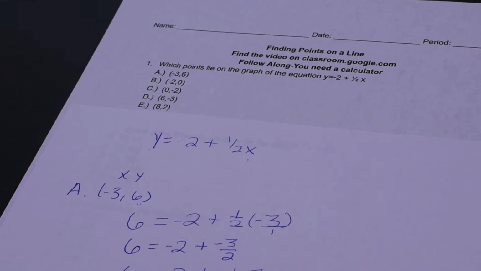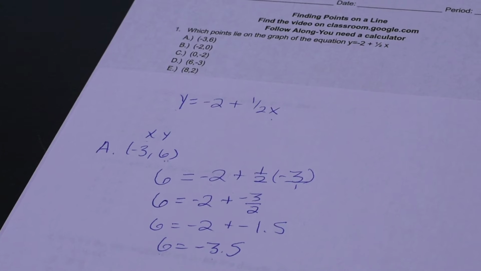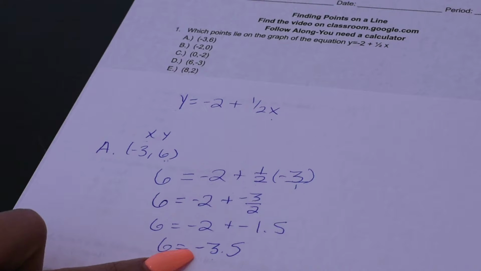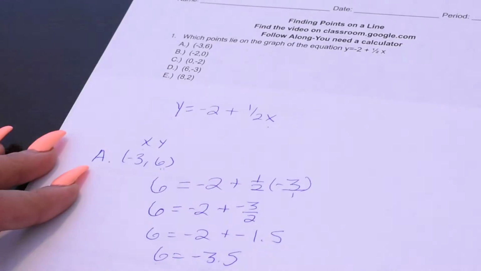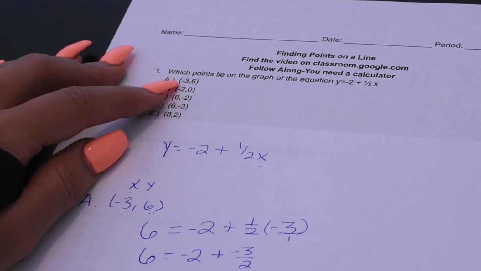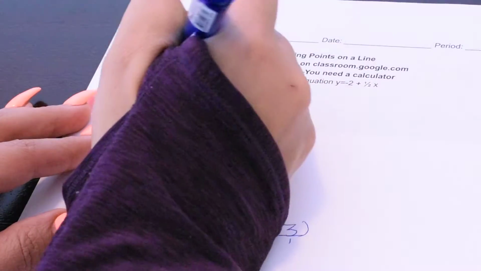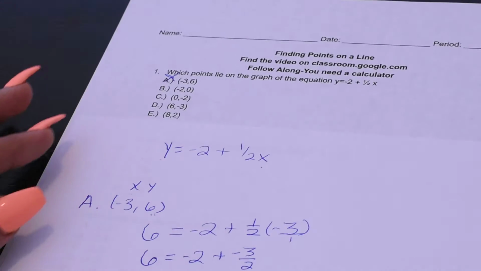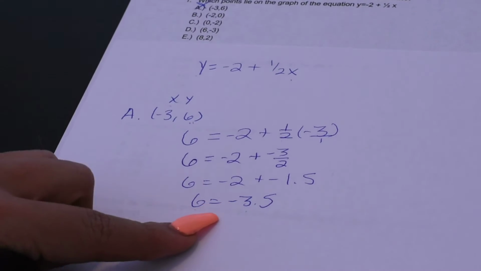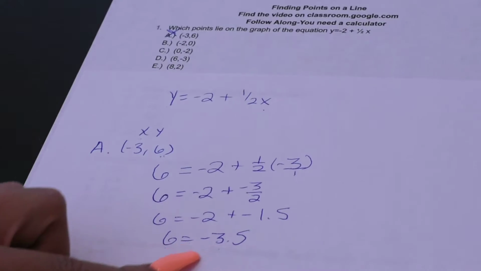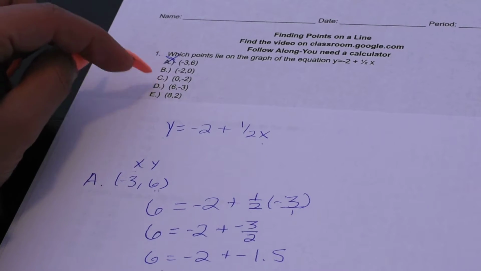Does 6 equal negative 3.5? The answer is no. So that point, negative 3, 6, is not on the line because it does not create a true statement at the end. 6 will never equal negative 3.5, so it's not on the line. Okay? And I would have to do that with B, C, D, and E.